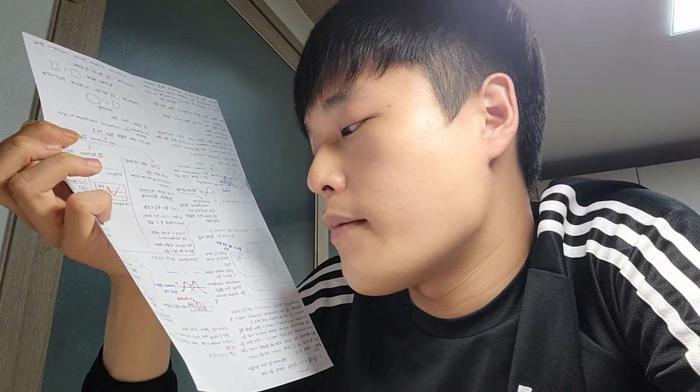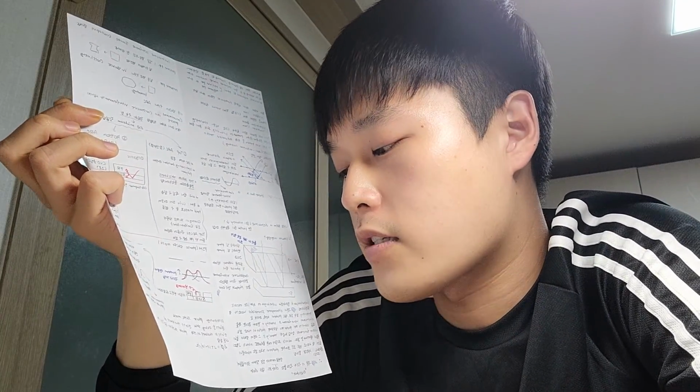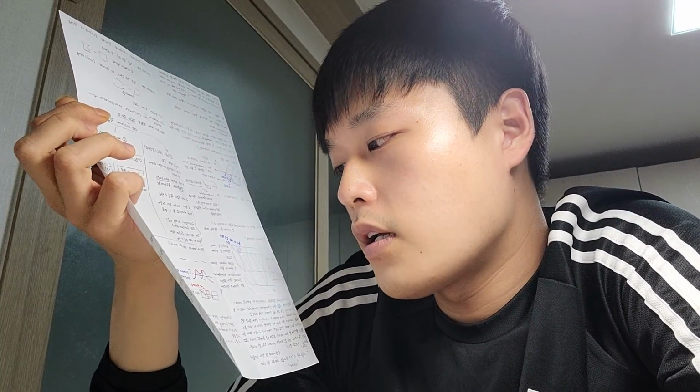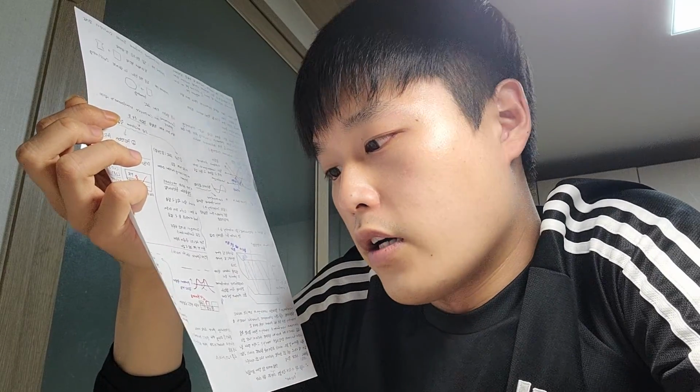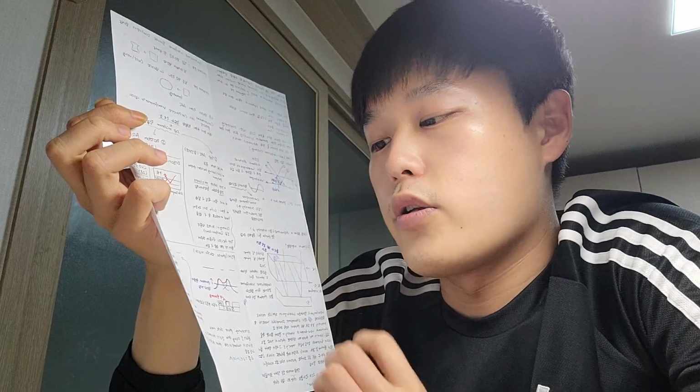Next, PSM, phase shift mask, is also divided into two parts. First is the attenuated phase shift mask, second is the alternating phase shift mask. The attenuated phase shift mask uses a 180 degrees difference.